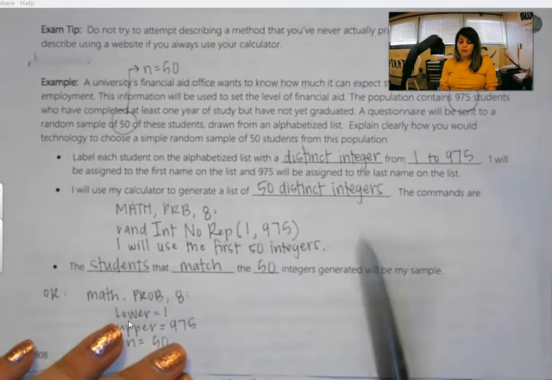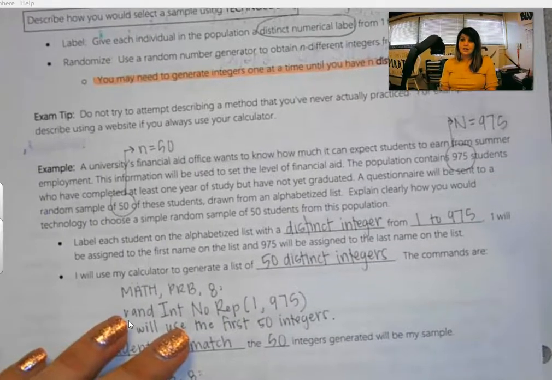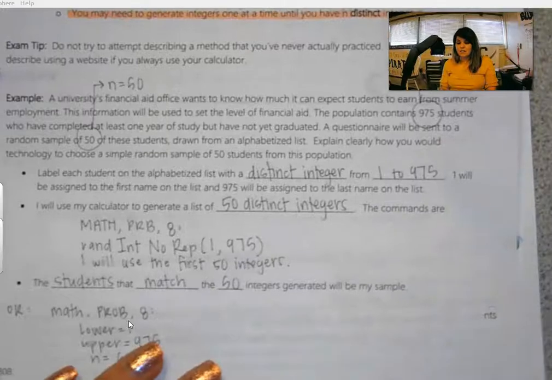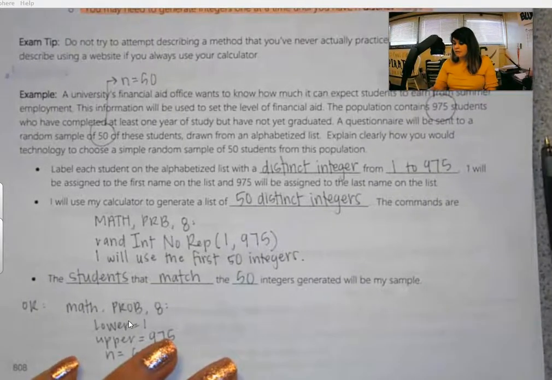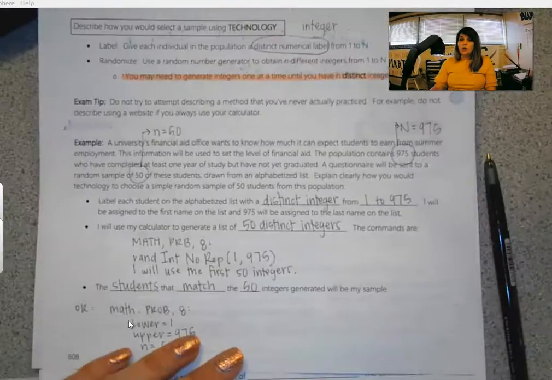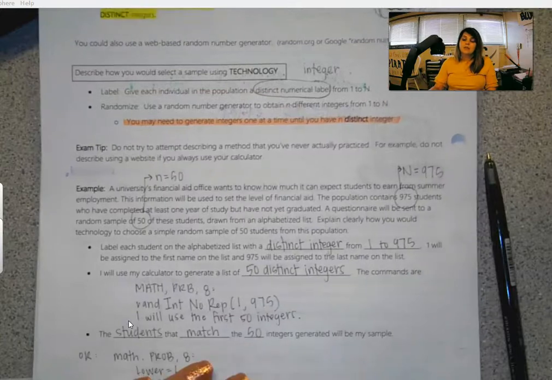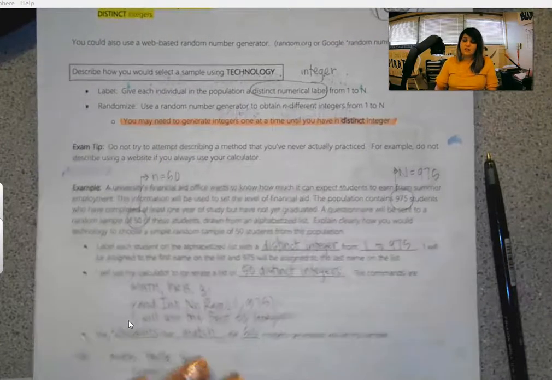So you have to explicitly say, I will hit enter until I have 50 distinct integers. So hopefully you are taking away from this that you have to be as explicit as possible, like so explicit.